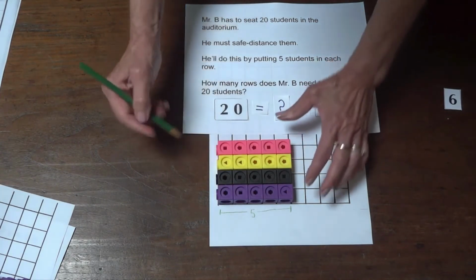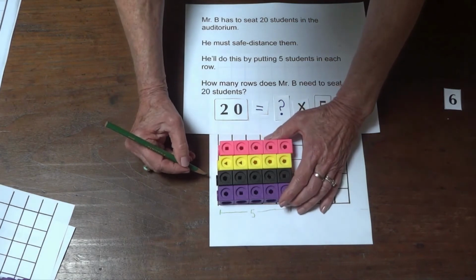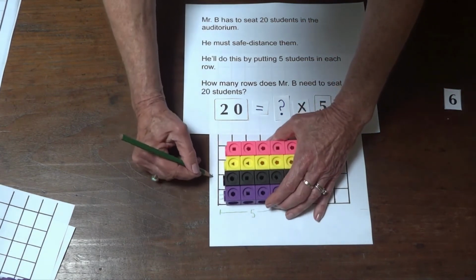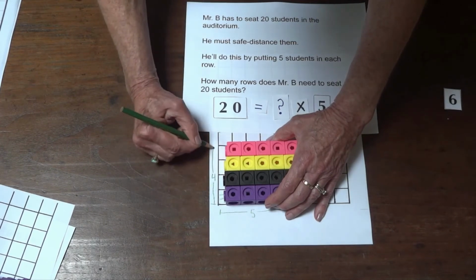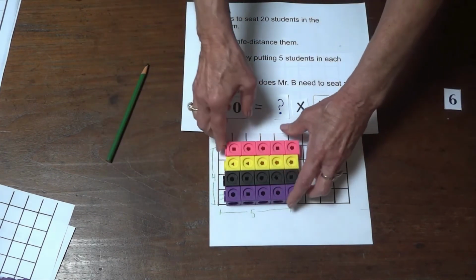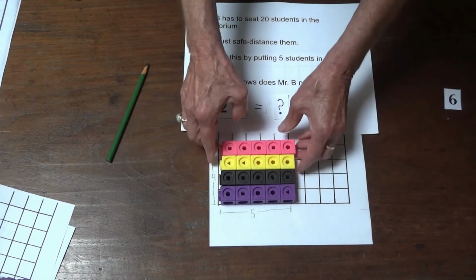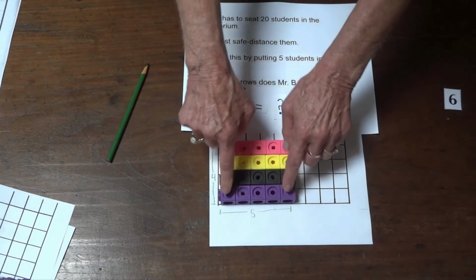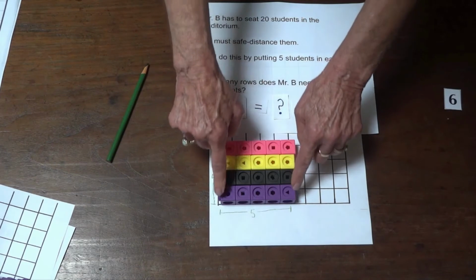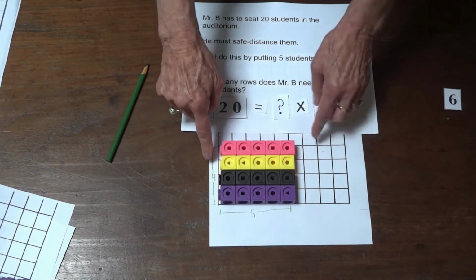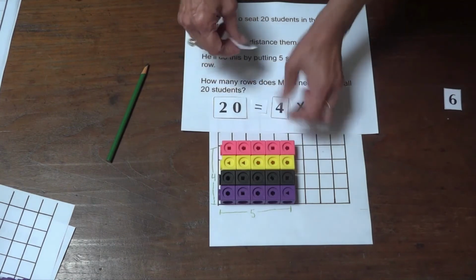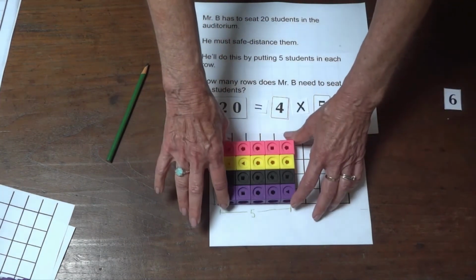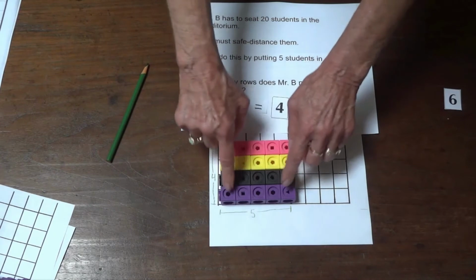So it took us 4 rows to seat the students. 1, 2, 3, 4 rows, 5 in a row. So we know Mr. B needs 4 rows in order to seat his 20 students 5 in a row, just like the problem.